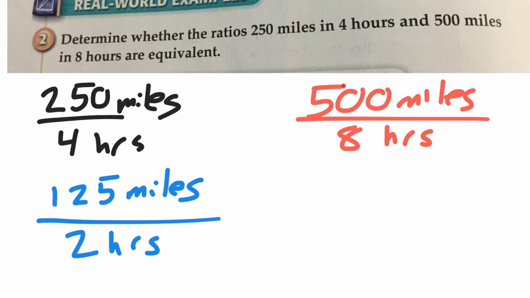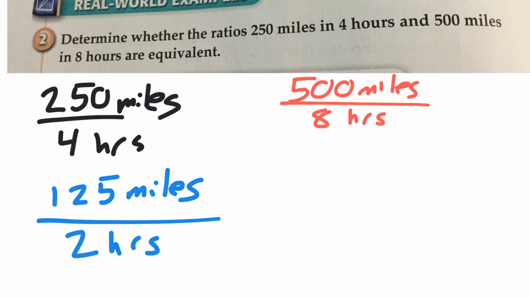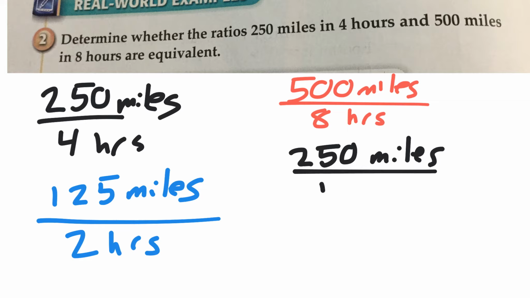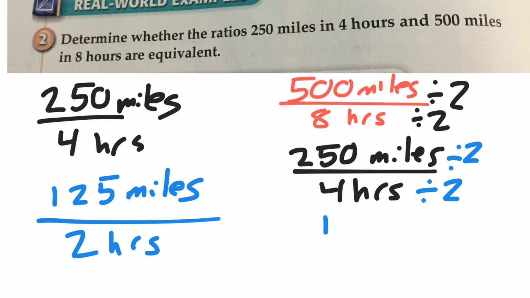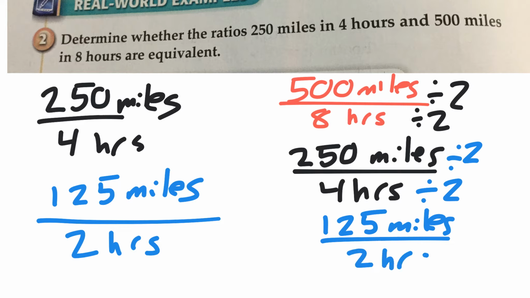Okay, so again, both of these are even, so I would just divide them both by 2. That's going to give me 250 miles over 4 hours. I get that by dividing by 2. Now both of those numbers are even, so I can divide by 2 again. That's going to give me 125 miles over 2 hours.